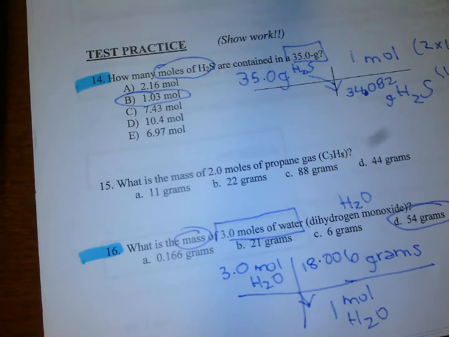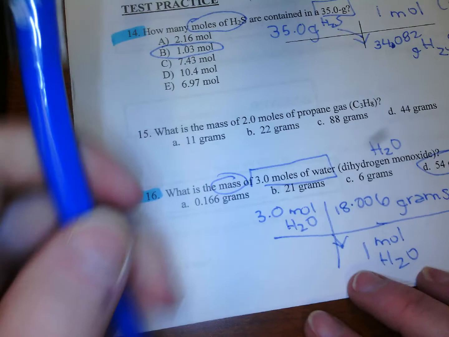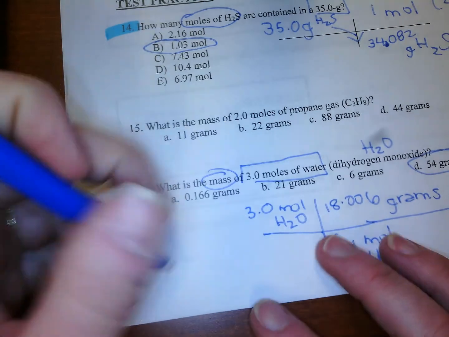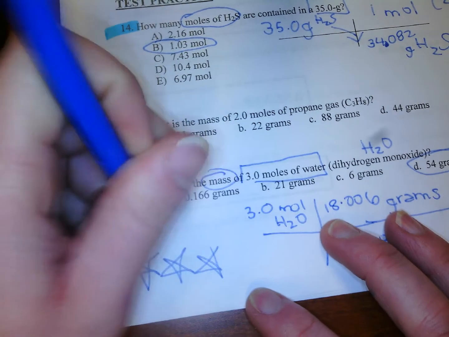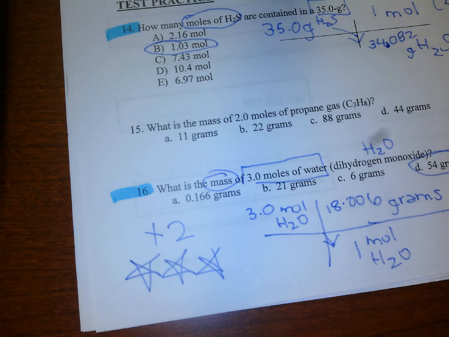And we're going to do a star and a star and a star and a plus 2 for our last little bonus point because I can't think of anything else right now.